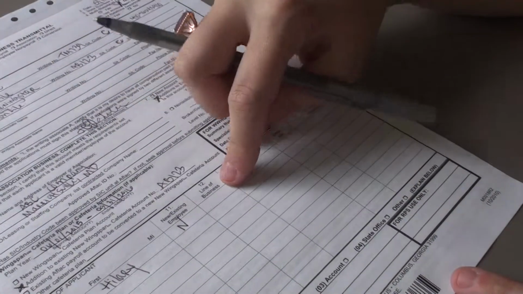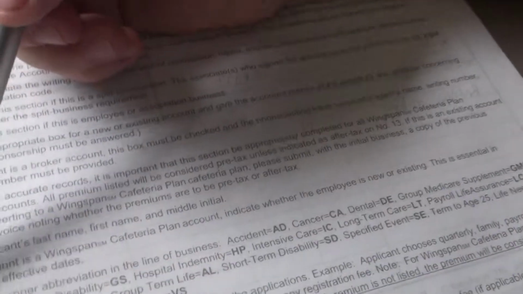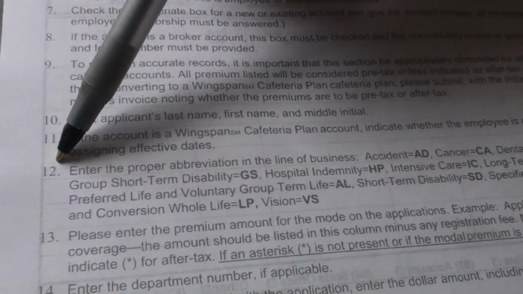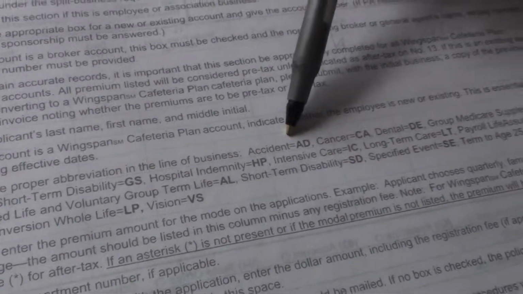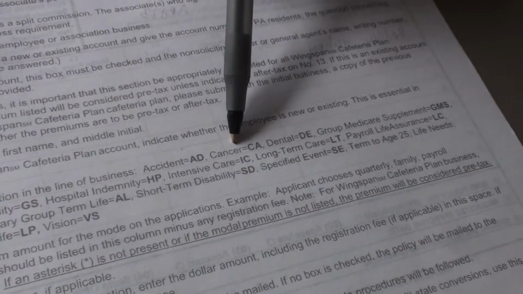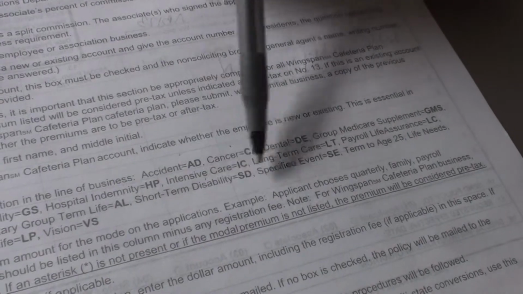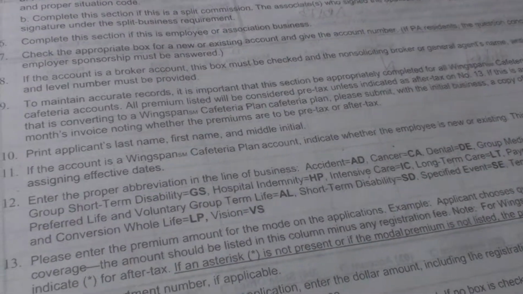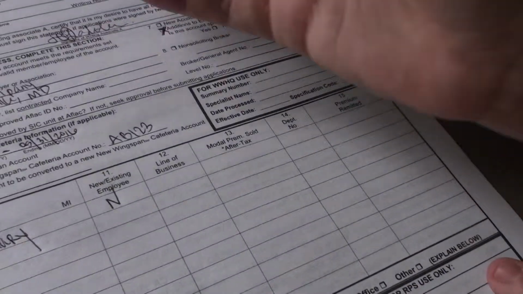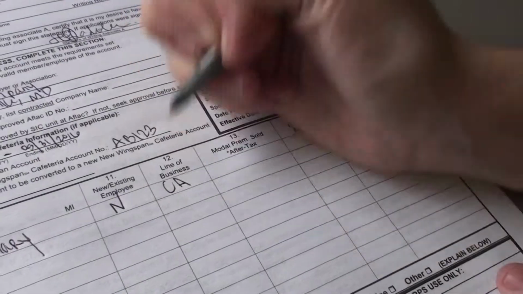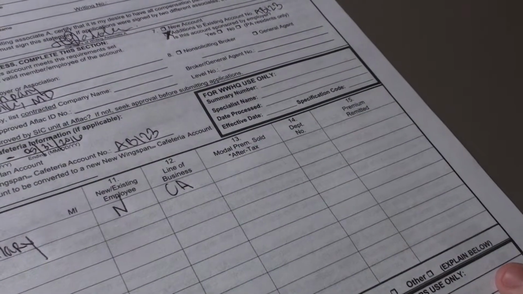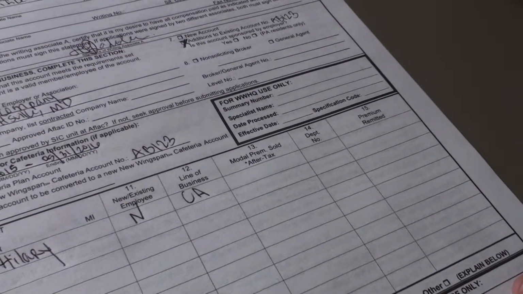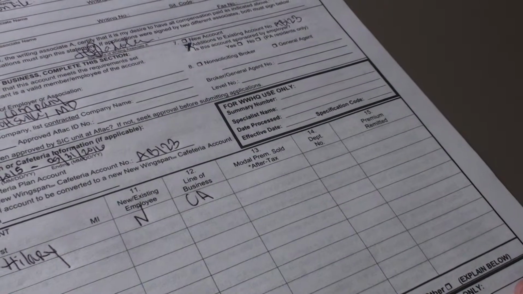Okay, line of business. The codes for that are on the back of the transmittal. You can see it's item number 12. You come down to item number 12. Okay, and we can see accident is AD, cancer is CA. Okay, disability is SD, specified event is SE. So you can always refer to this. We did a cancer application, so we're going to input CA for cancer. Okay. Then we're once again inputting that modal premium.